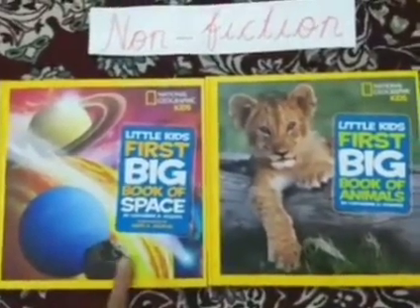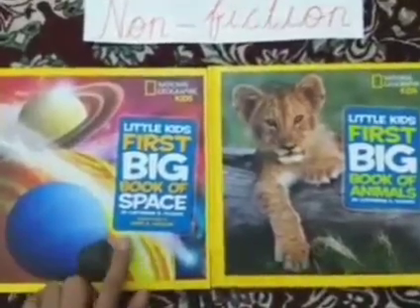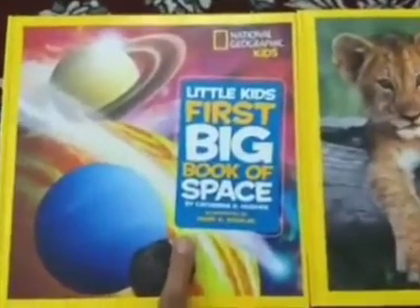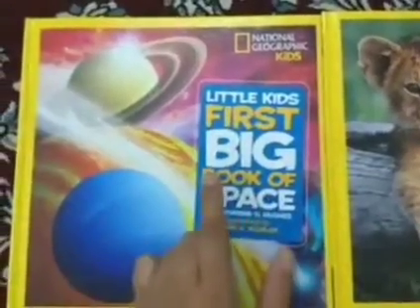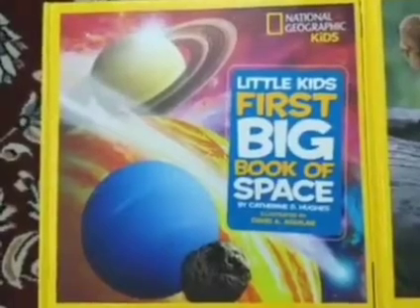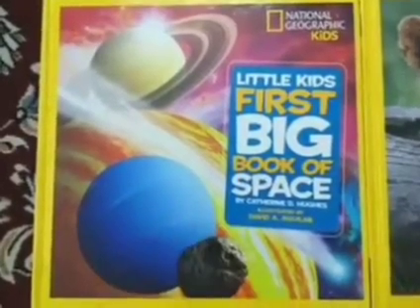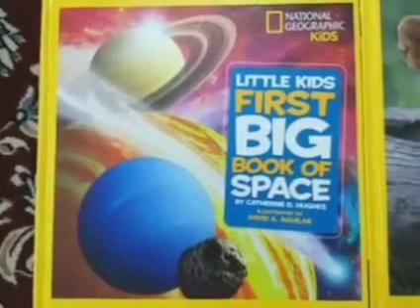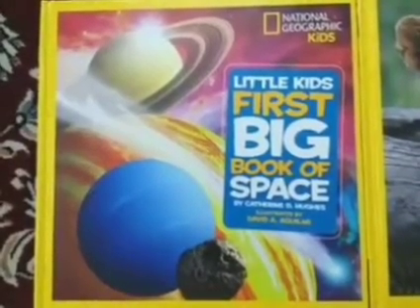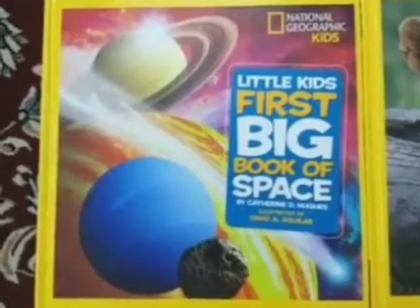So here I have two sets of two books. The first book here is Little Kid's First Big Book of Space. This is the cover page of the book. And just looking at the cover page, you see a picture over here. Just looking at the picture, I know that this book is going to give me some information about space, different planets, different stars. So that's the picture on the cover page.